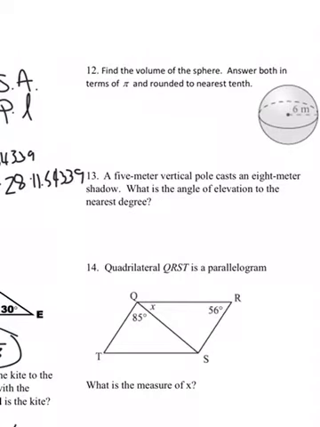Find the volume of the sphere. Answer both in terms of pi and rounded to the nearest tenth. Volume of a sphere is 4/3 pi r cubed. So we're simply going to do 4/3 times pi times 6 cubed. Now the first time what we're going to want to do is not multiply through by pi.